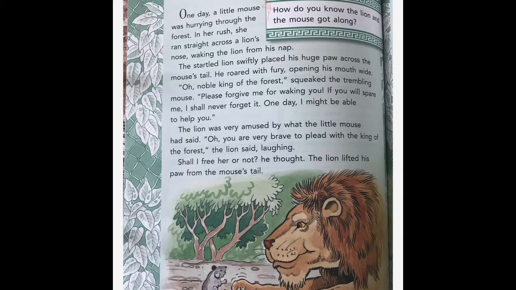Read with me. The Lion and the Mouse. One day, a little mouse was hurrying through the forest. In her rush, she ran straight across the lion's nose, waking the lion from his nap. The startled lion swiftly placed his huge paw across the mouse's tail. He roared with fury, opening his mouth wide. "Oh, noble king of the forest," squeaked the trembling mouse. "Please forgive me for waking you. If you will spare me, I shall never forget it. One day, I might be able to help you."